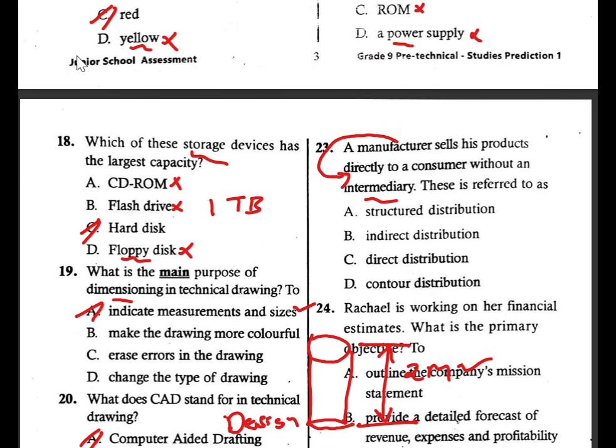For example, hakuna wholesalers, hakuna retailers. So hii inaitwaje? So you know that this type of transaction, it is not structured, you call it direct distribution. The answer is C. So ukiuza from manufacturer directly to consumer, we call it direct distribution. 23, the answer is C.